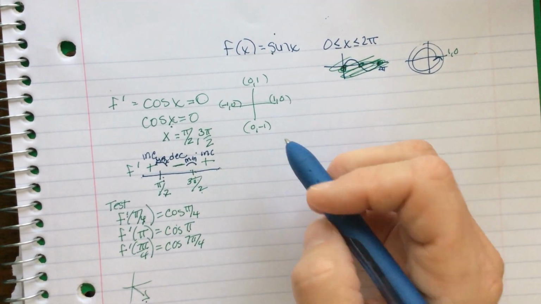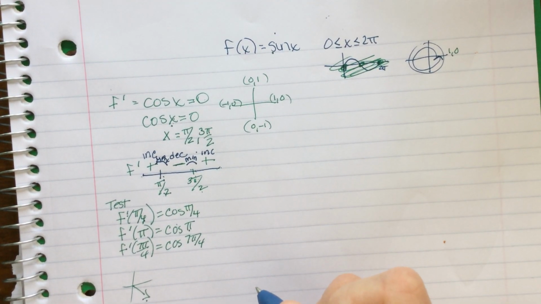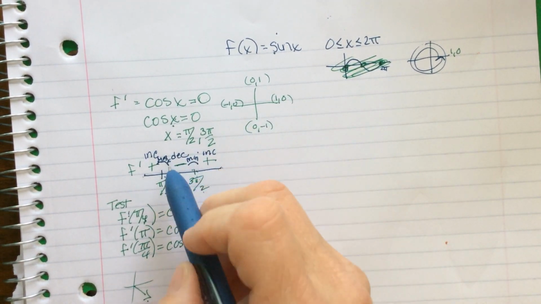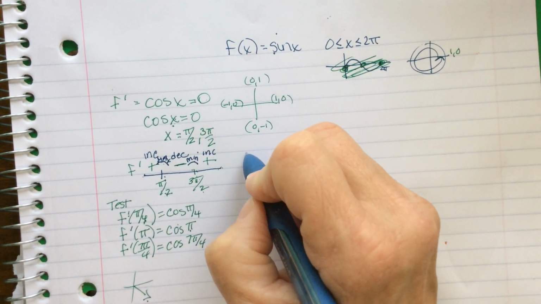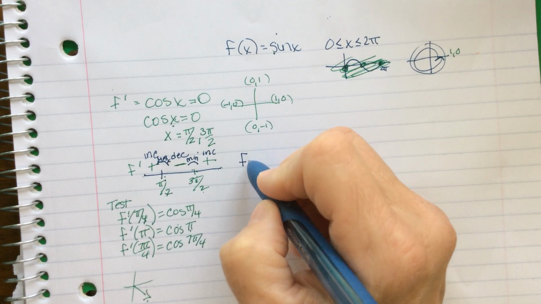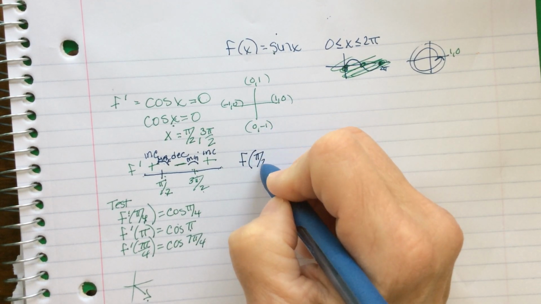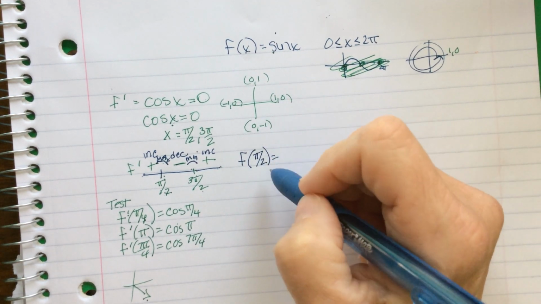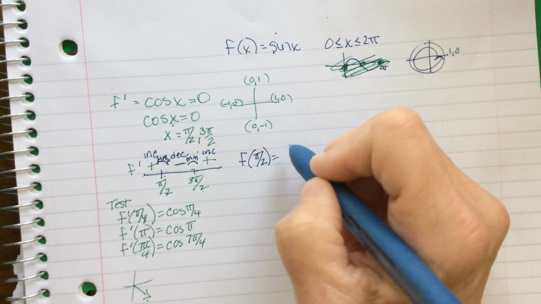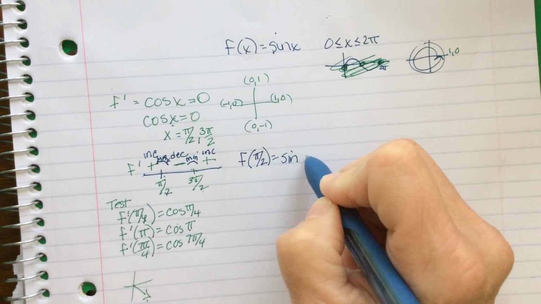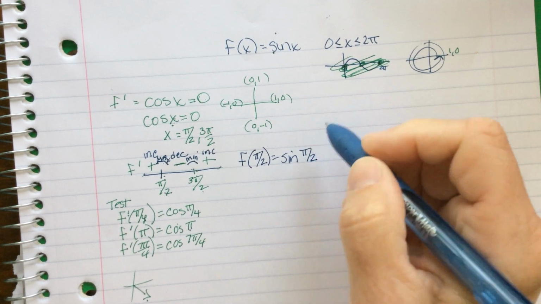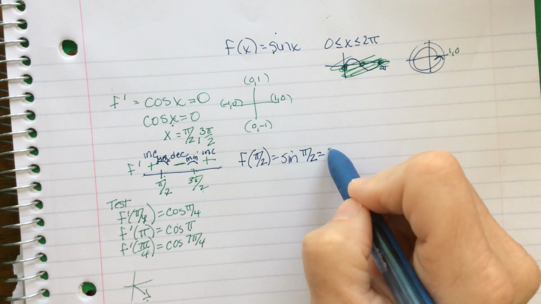Okay, so let's identify some things. So let's identify the maximum and minimum. So that means I'm going to substitute pi over 2 into the original function. So f of pi over 2 will equal the sine of pi over 2, and the sine of pi over 2 is 1.